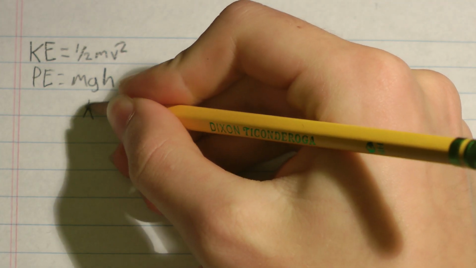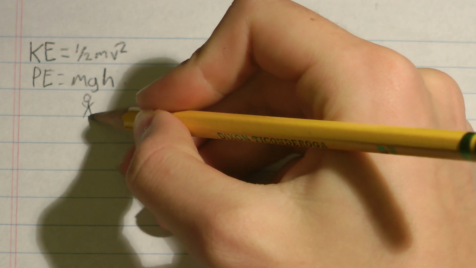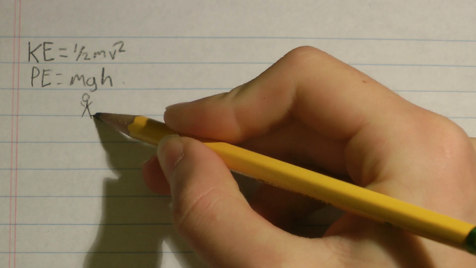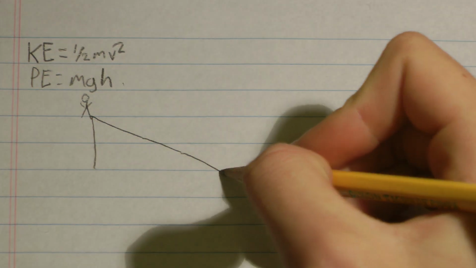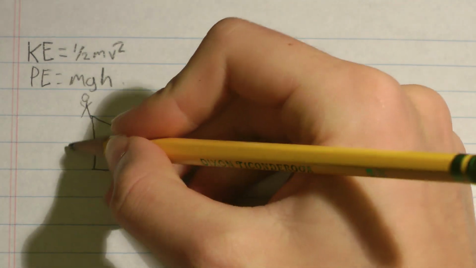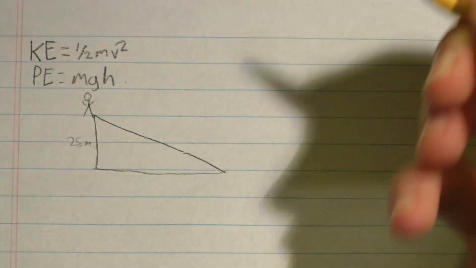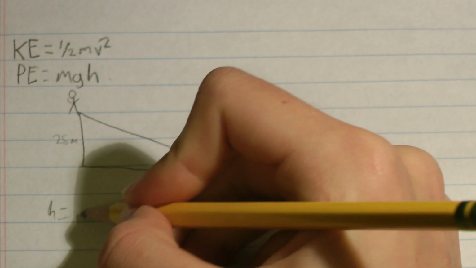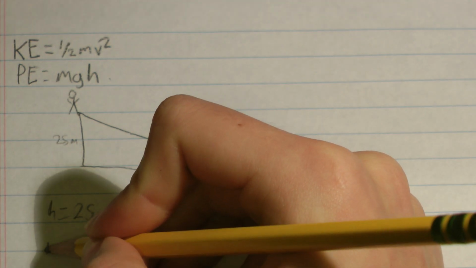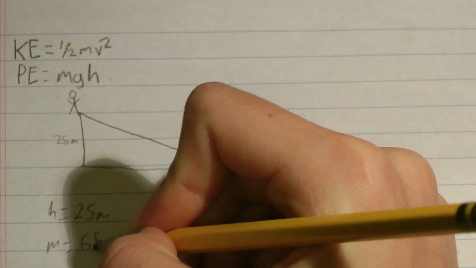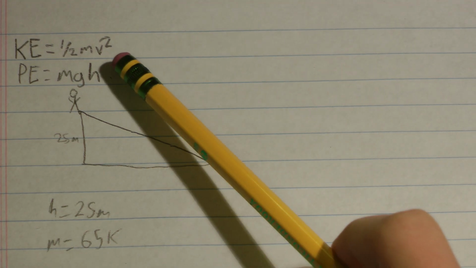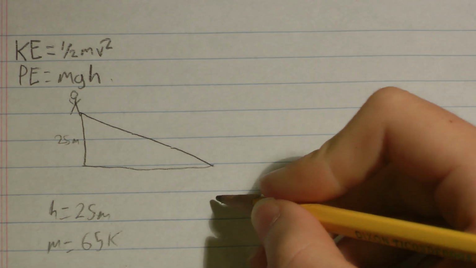So for this example we're going to use a skier. Let's say this stick figure is our skier and he is on top of a hill. So let's just draw the hill like that. Let's say that we are given that the height of the hill he is on is 25 meters high, and that his mass is 65 kilograms. So first, we're going to calculate his initial potential energy using that formula.